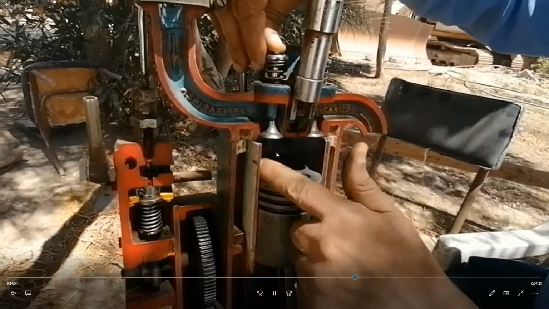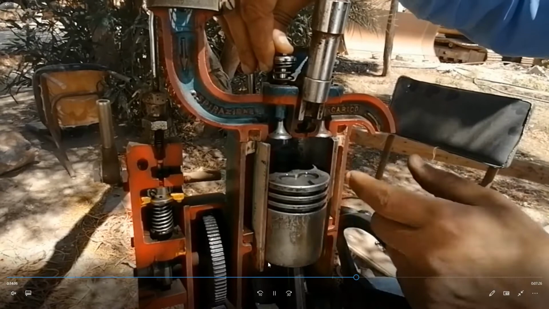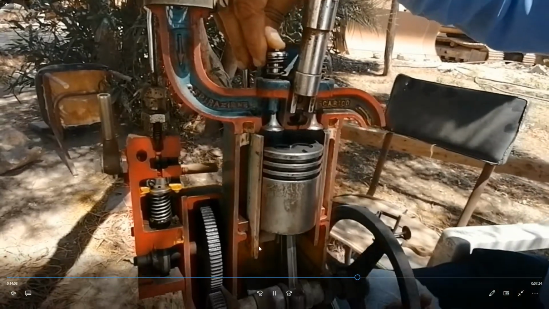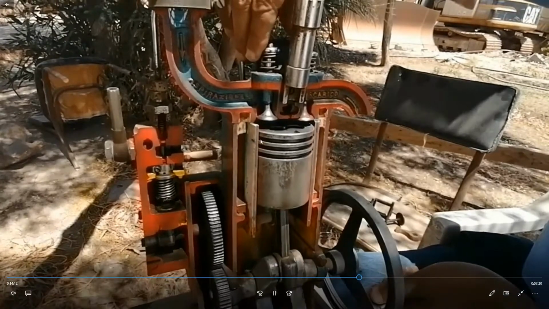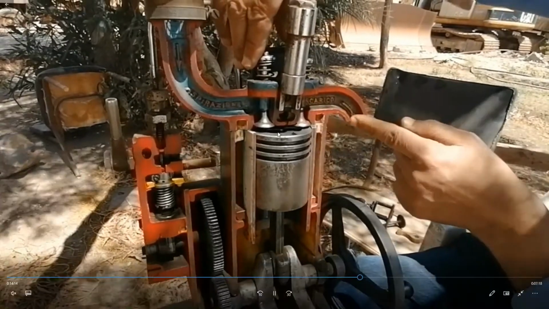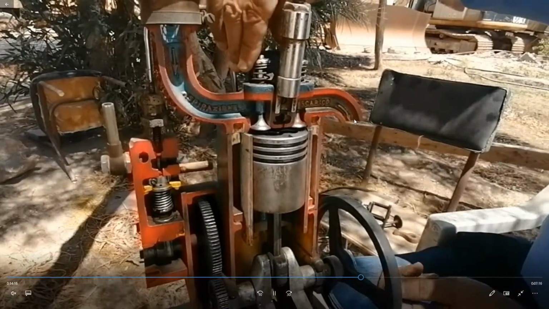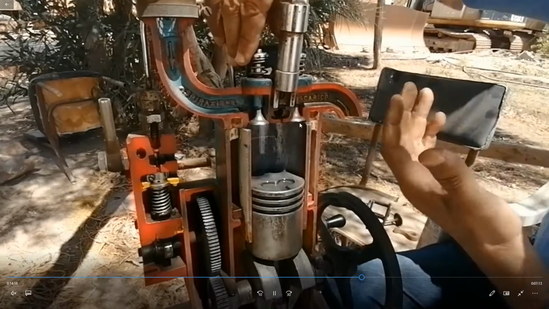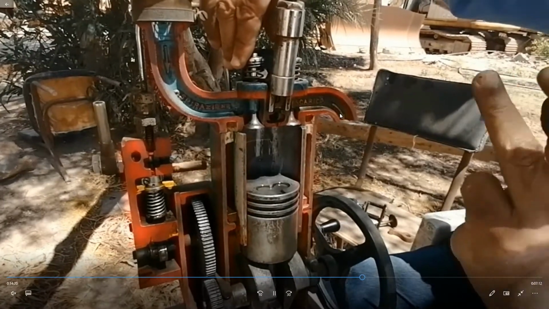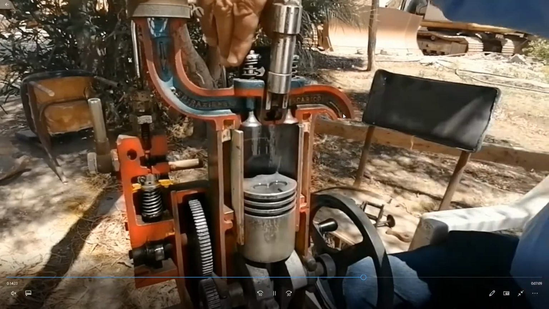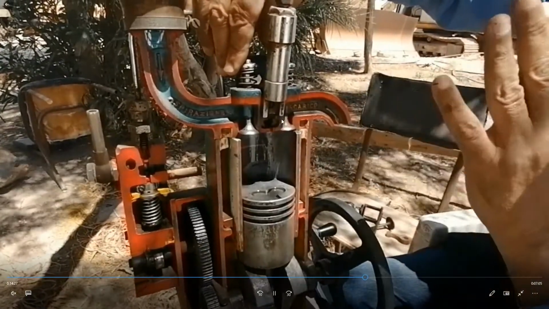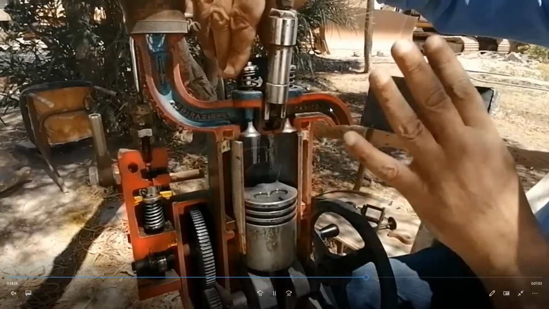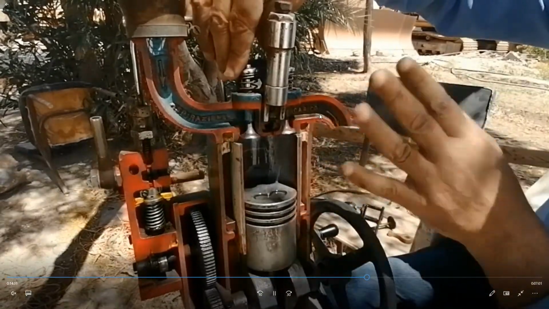The engine will move and push the air, and the oil from here comes up, and when it comes here, it will go through the exhaust valve to the exhaust chamber, so it will make blue smoke, which is dangerous.